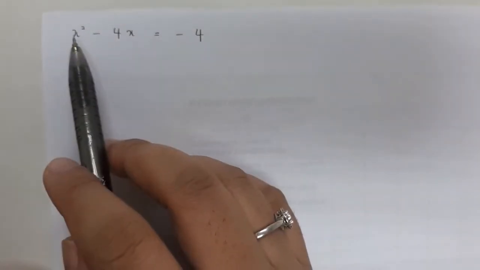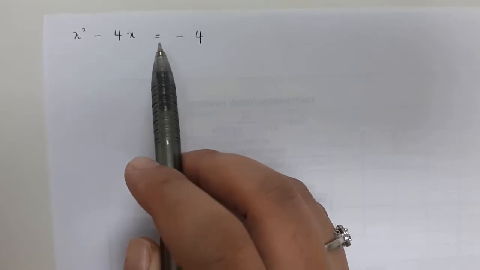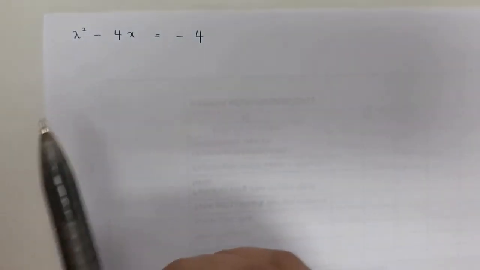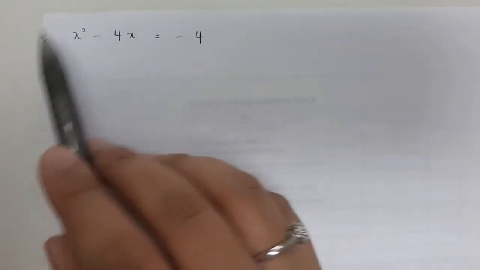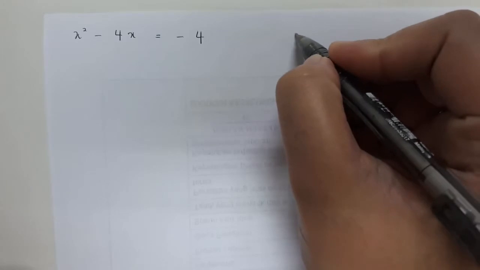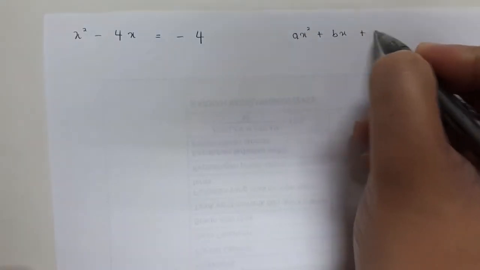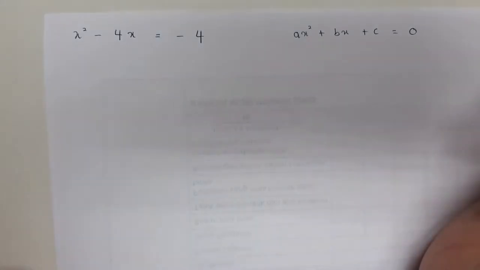Okay, let's say here we have x squared minus 4x equal negative 4. Let's change this equation into the general form of quadratic equation. The general form is ax squared plus bx plus c equal 0.